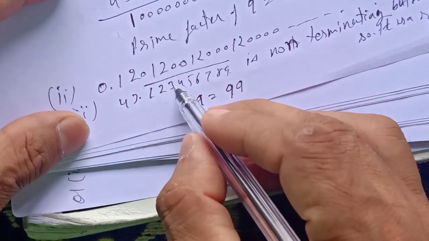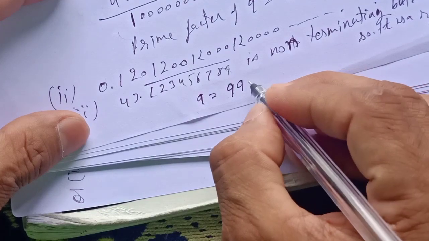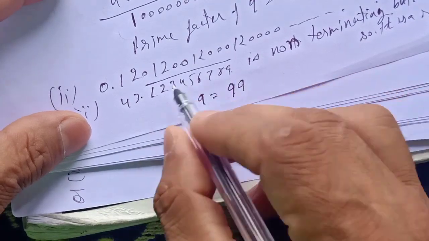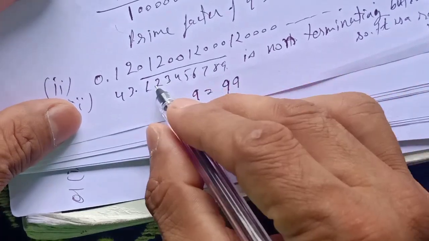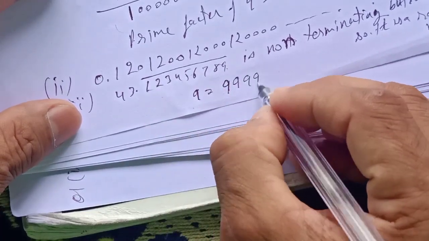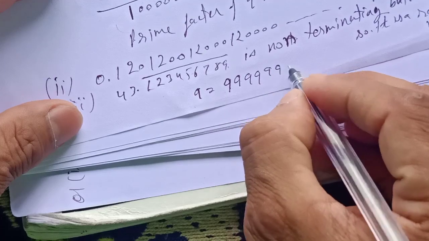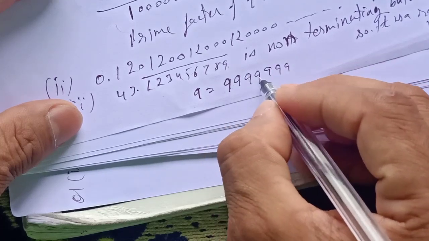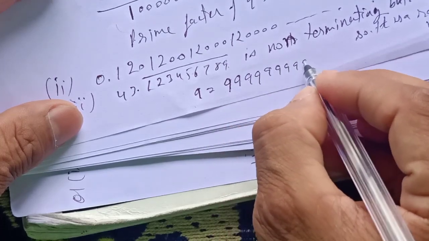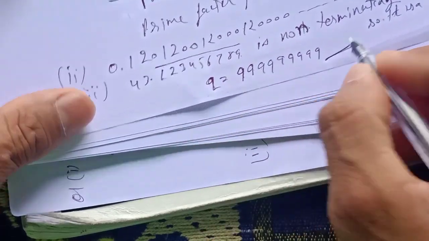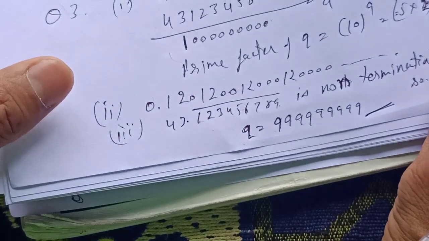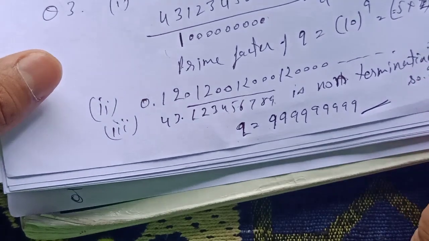If this is 123456789 repeating, then we have to put as many 9s as there are digits, so 9 nines are there. So Q may be written in this form, and from this exercise you only get a 1 mark question in the CBSE exam.